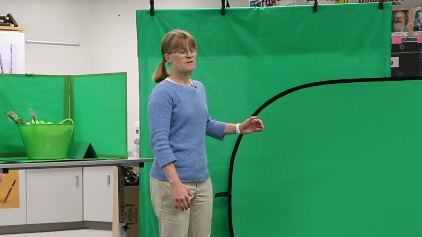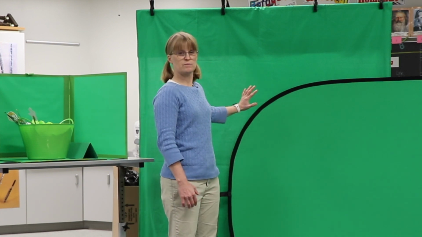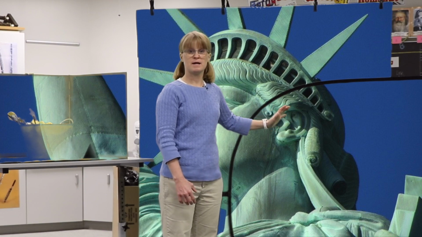Green screening is a video technique used to eliminate the background, the real world, from your video and replace it with something else, either a still image or a moving image. So for example, in the setup that I have right here, if I was using a green screening app or program, all of this green would disappear and be replaced by another image.